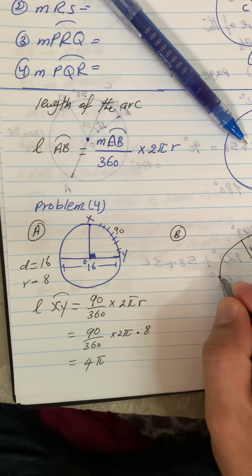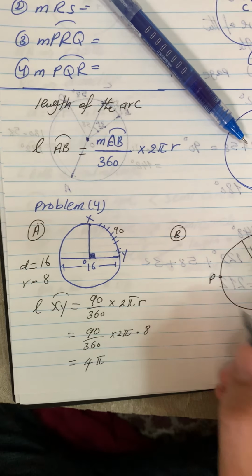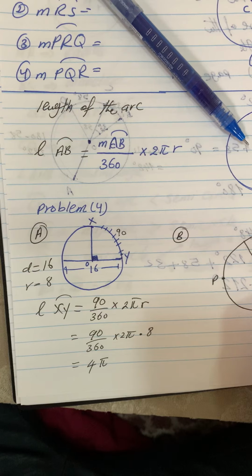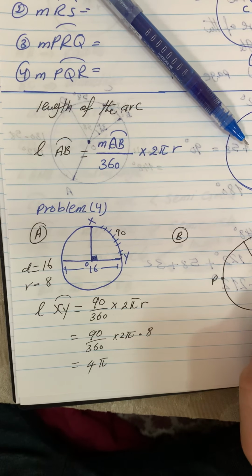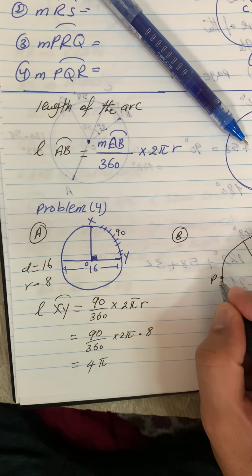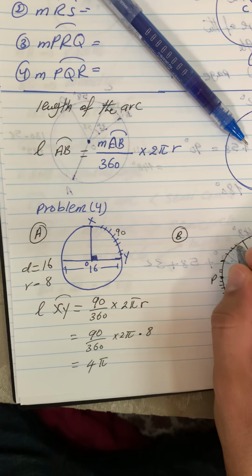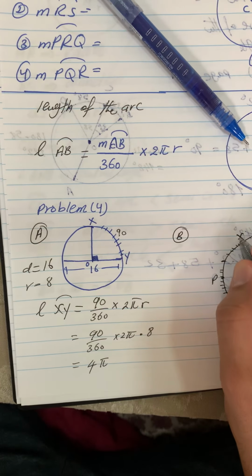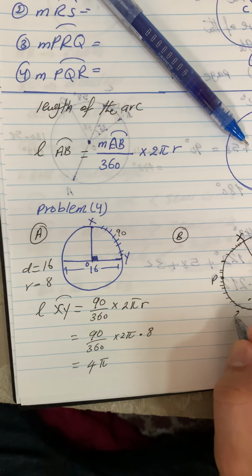We have here this point P, and this arc, the arc from X to Y, equals 240 degrees.